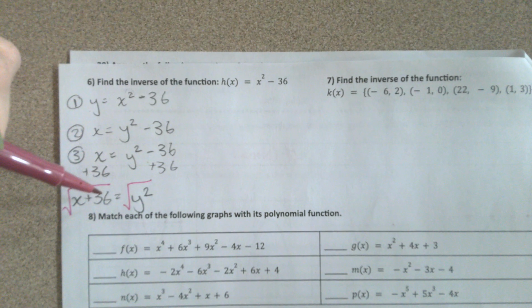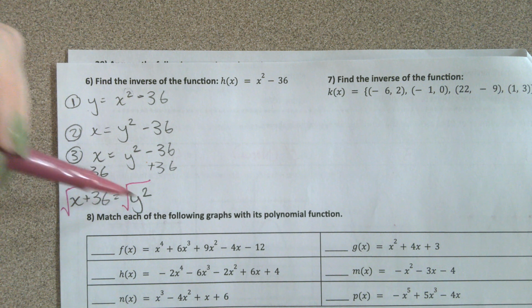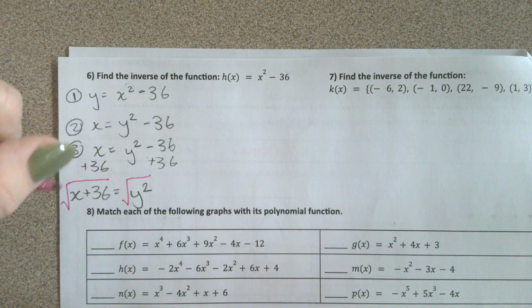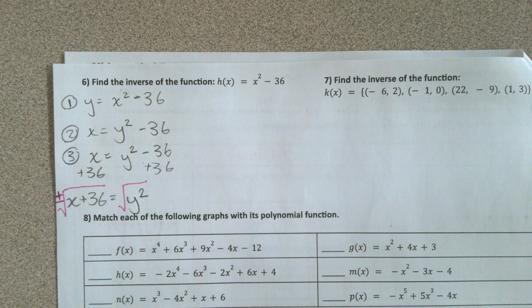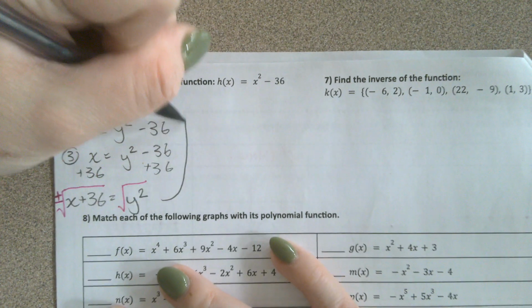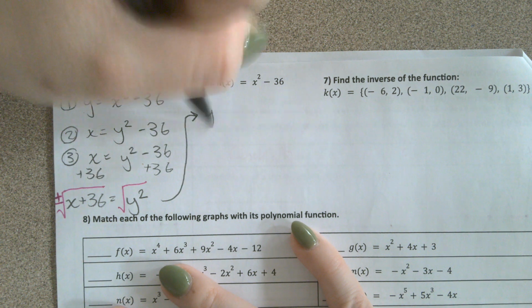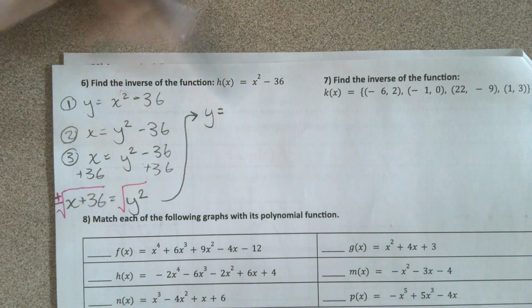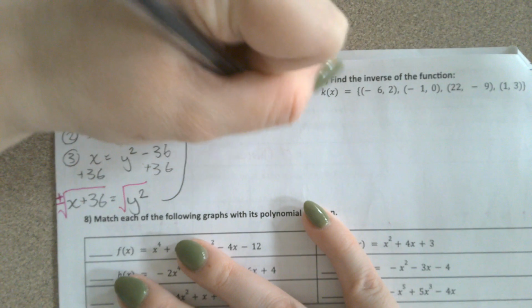And then remember, when you take the square root, so we're square rooting the y, it's just going to become y. The other side also gains a symbol. It is the plus or minus symbol. You do have to include that for your answer to be correct. Once again, I'm going to switch the sides here as I do this. So this will be y on the left equals plus or minus the square root of x plus 36.